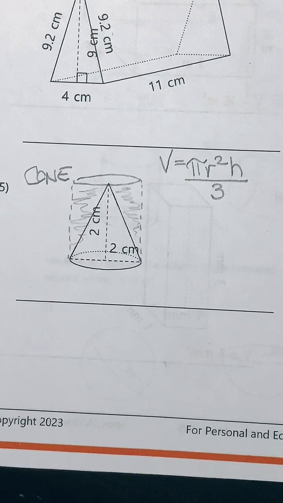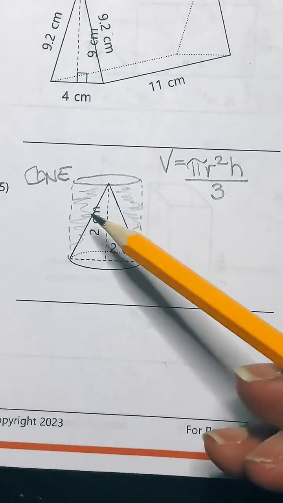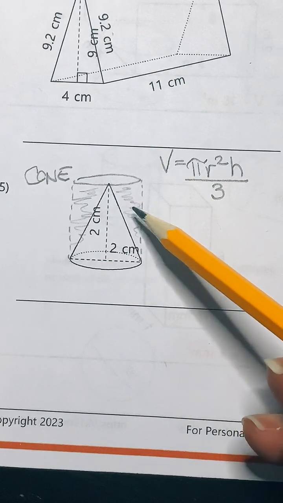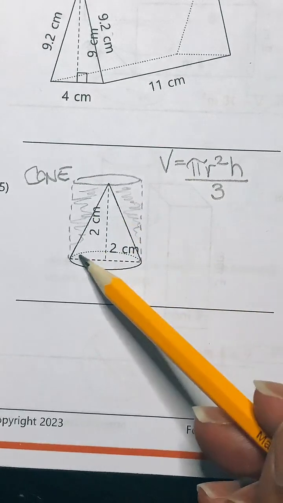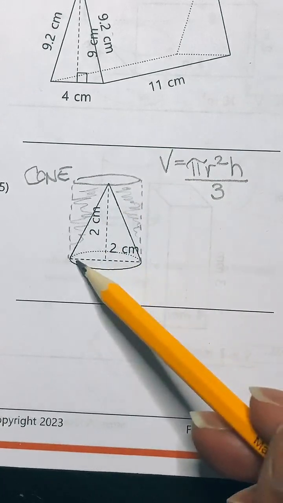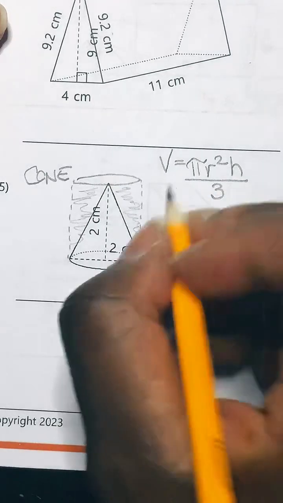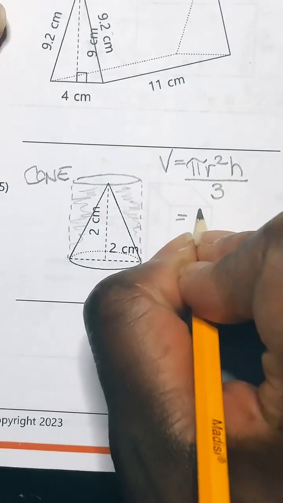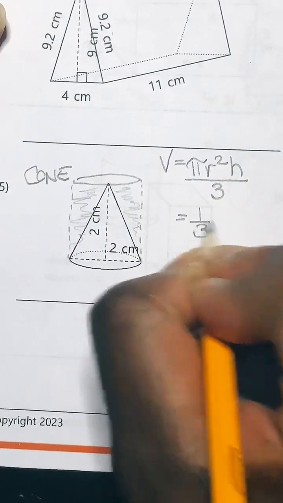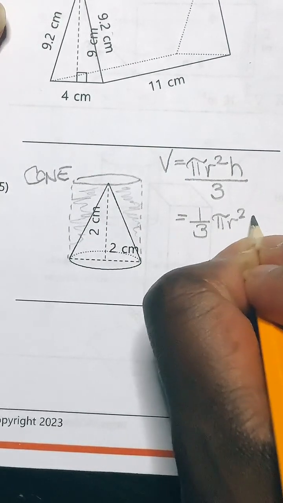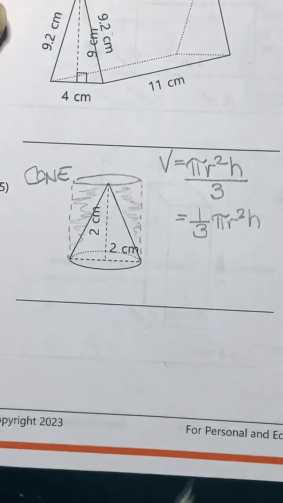Why would we divide it by 3? Because take a look, we got 1, 2, 3 sections, and we're only covering 1 out of the 3. I could show the volume like this: 1/3 times pi r squared times the height.